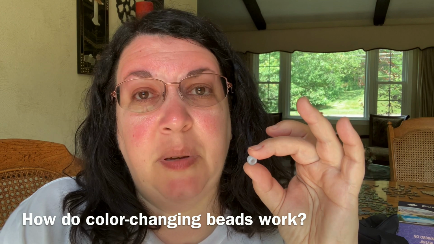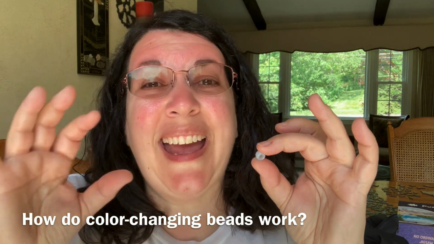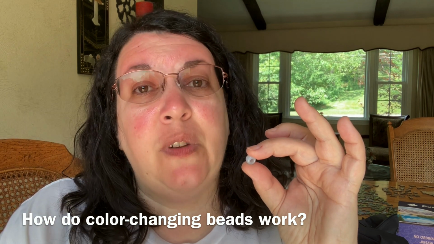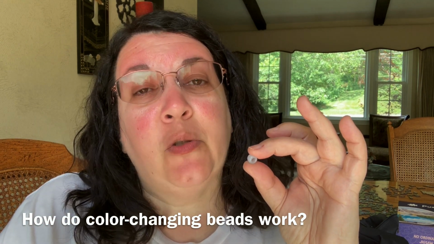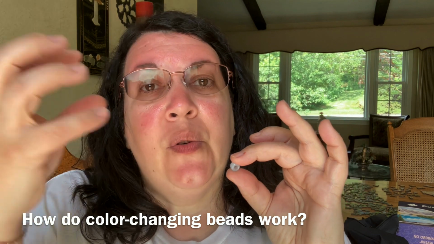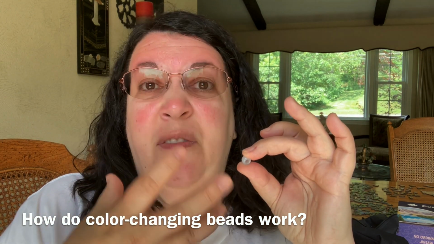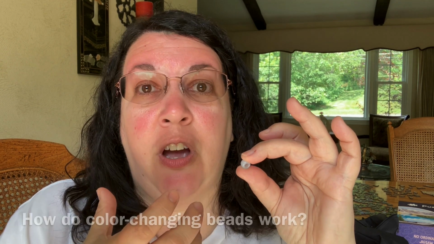These color changing beads change color because there's actually a chemical embedded in the plastic that reacts to UV light, or ultraviolet light. And when those UV rays hit the beads, they activate that color in the bead and make it change color.